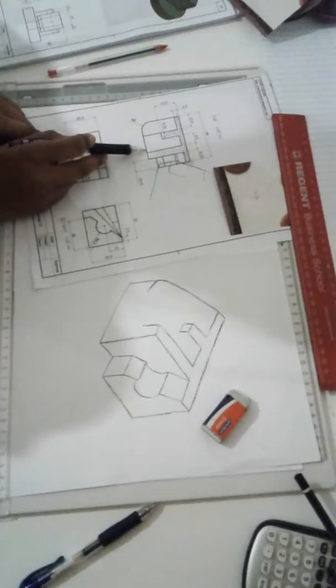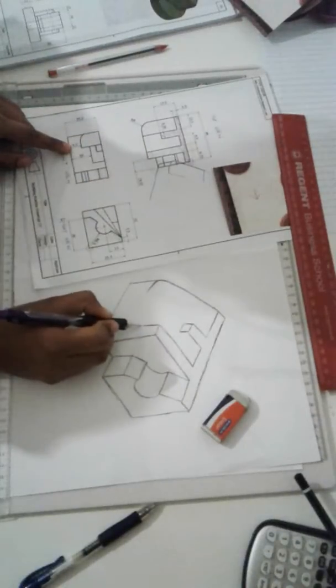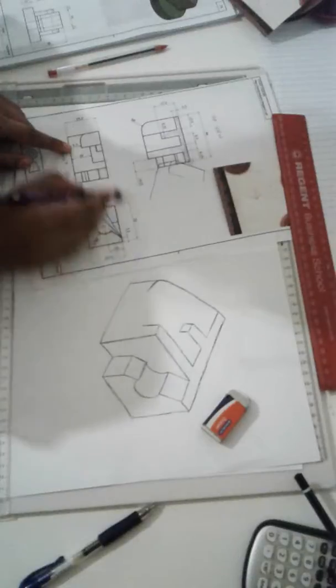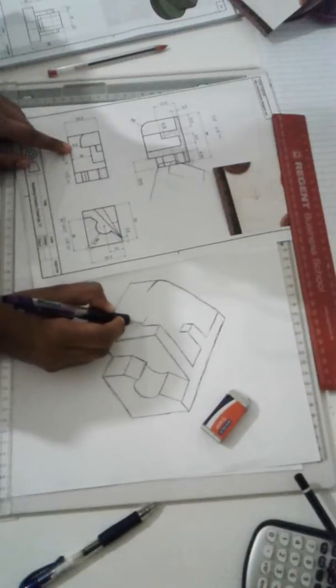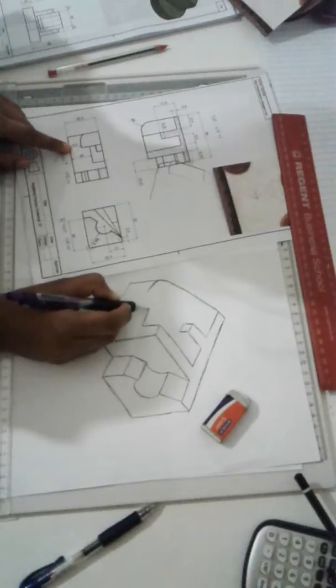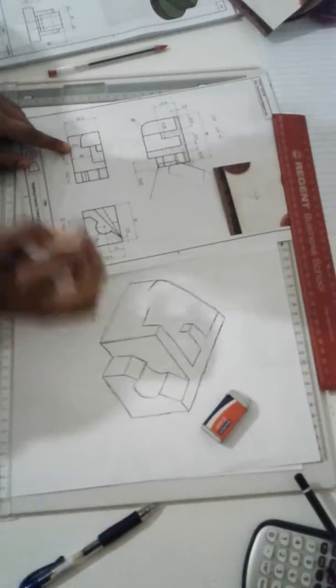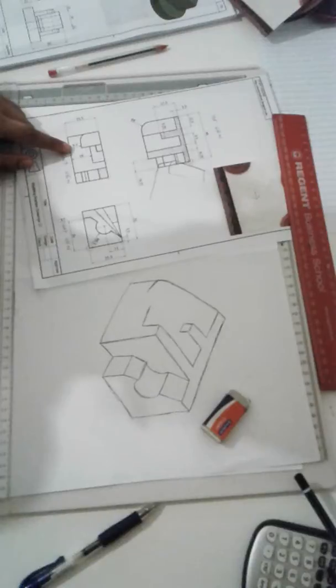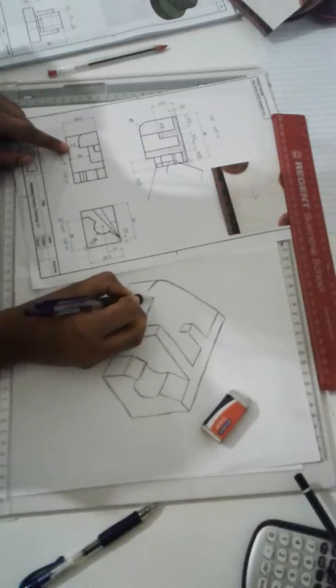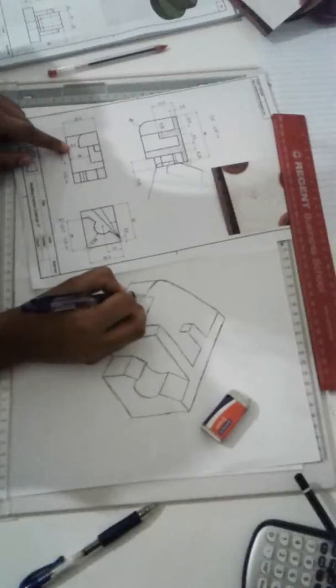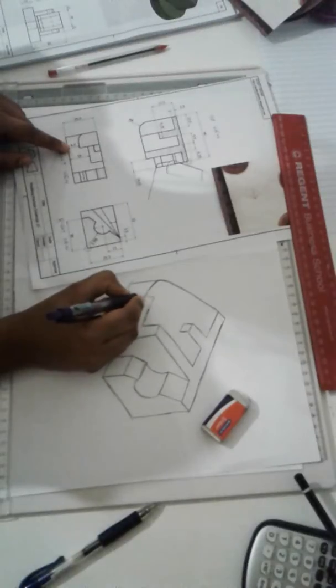So this line that I'm drawing is going to be in line with everything. So we're going to draw it like that. And let's see, it's going to be like this.